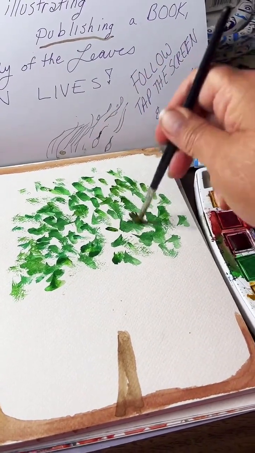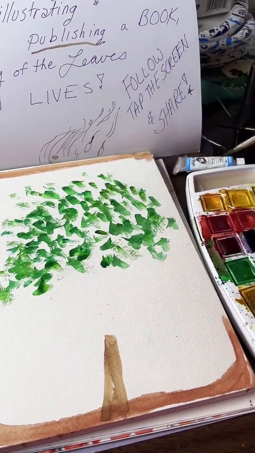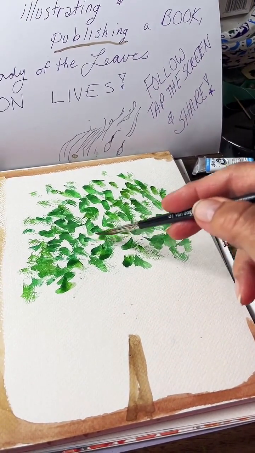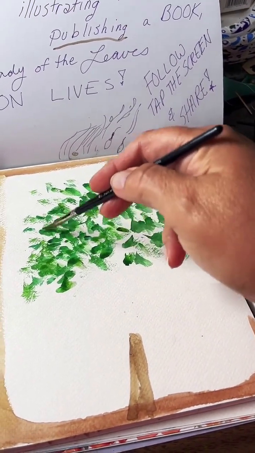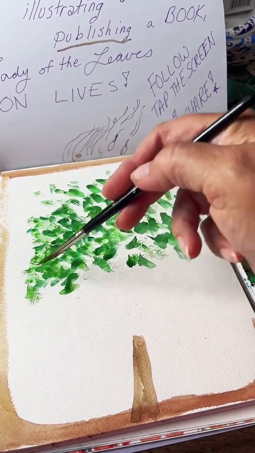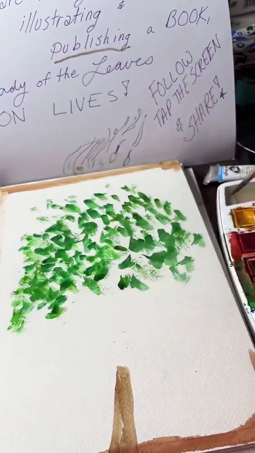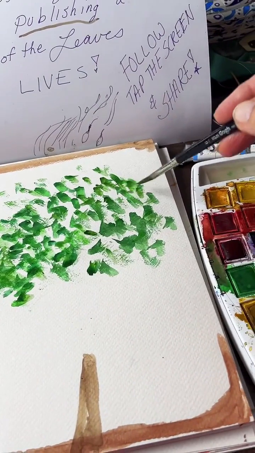So when I feel like I have the tree adequately green, I'm going to come in and just grab some water and dab with water. I'm just going to dab with water. Everyone's doing good.